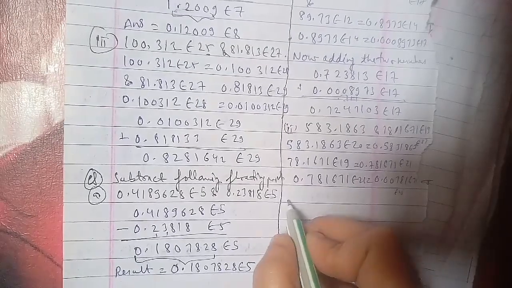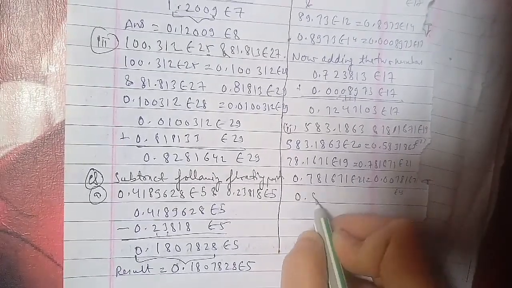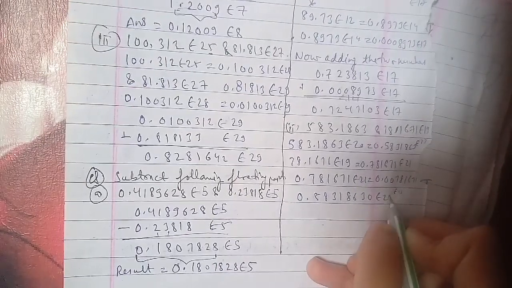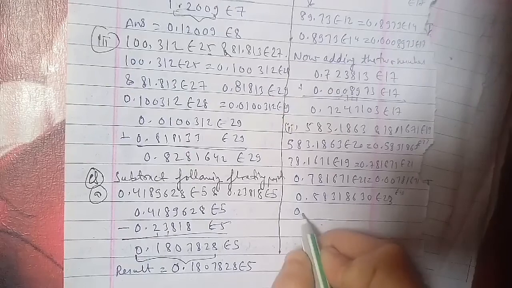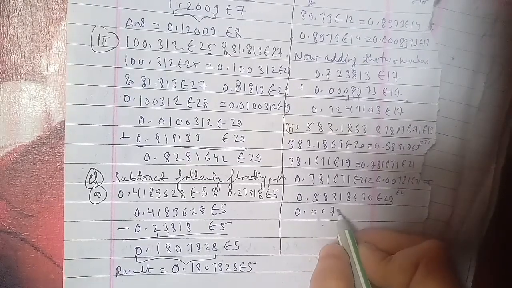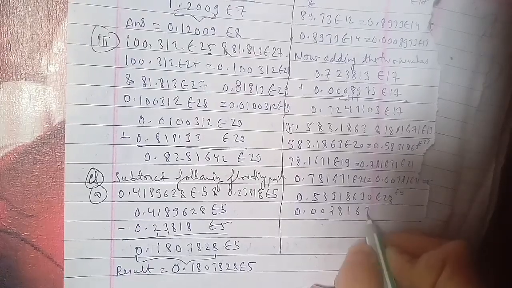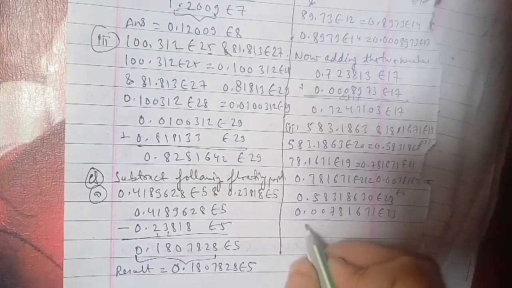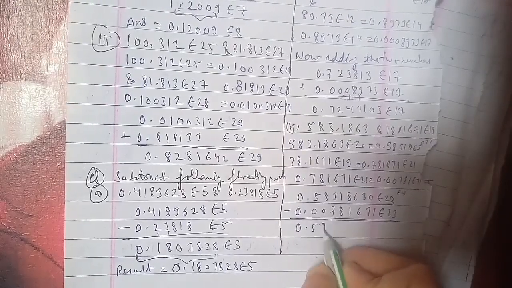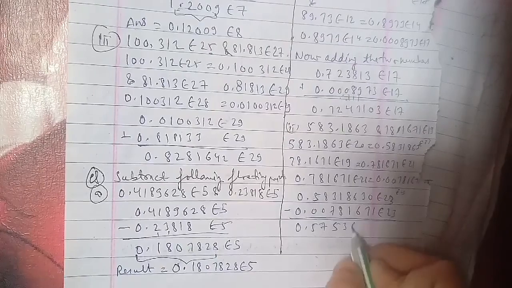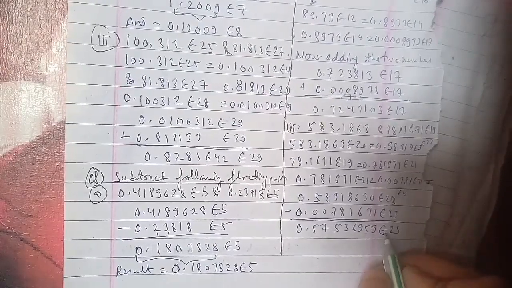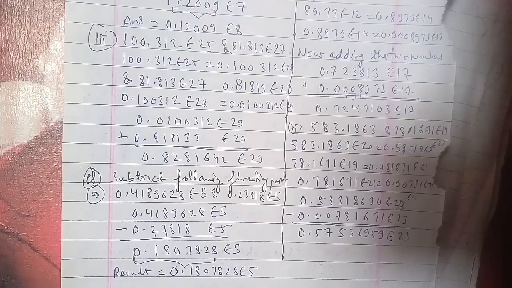Now subtracting, we get 0.57536959 E23, and the result is in normalized form.